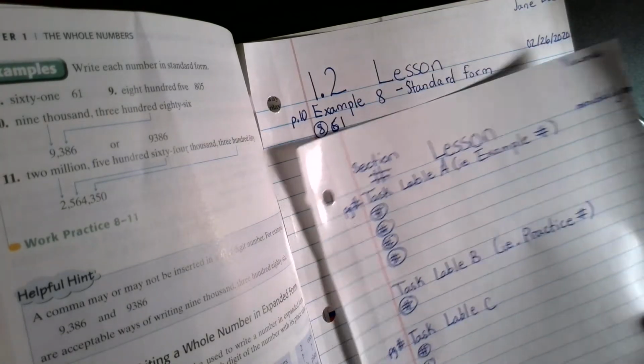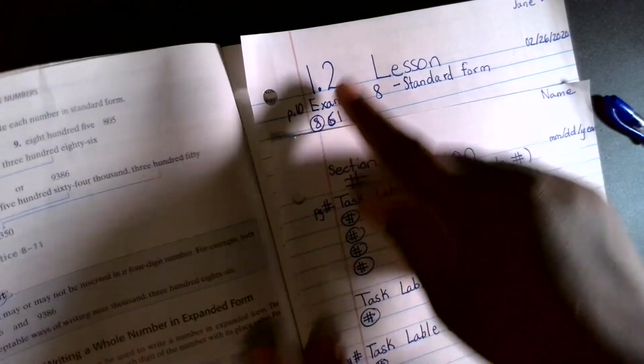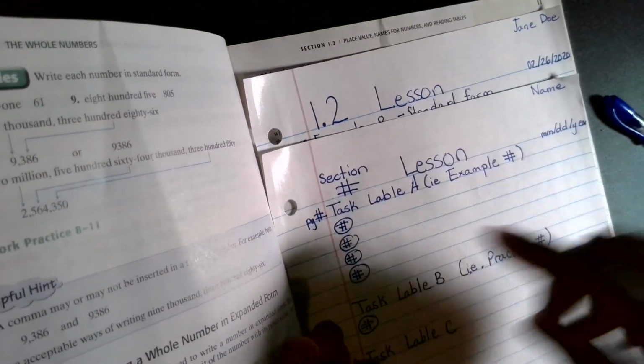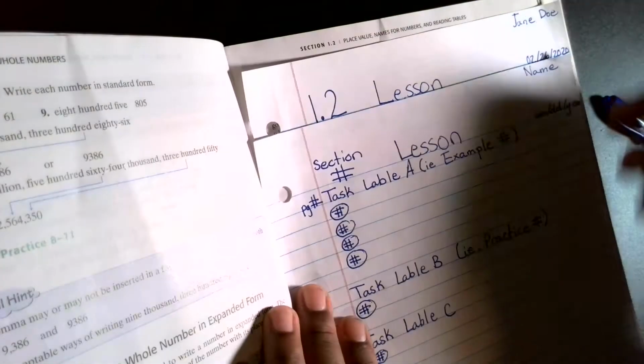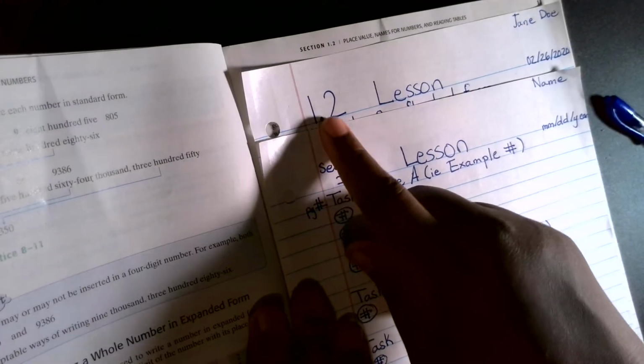So here's an example page that I did. Okay, look at my header. This is the example page. See, I have 2 sheets here. So we're going to compare this example to the sample. Haha, example sample. Okay, section number goes first.